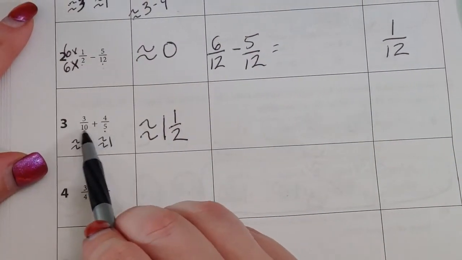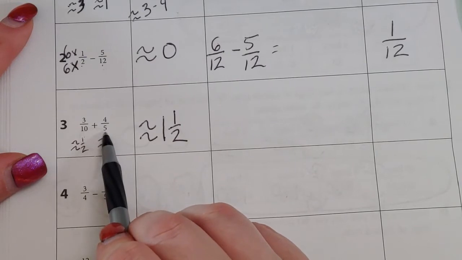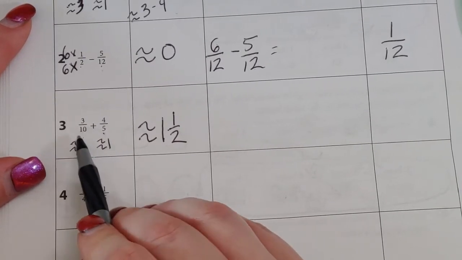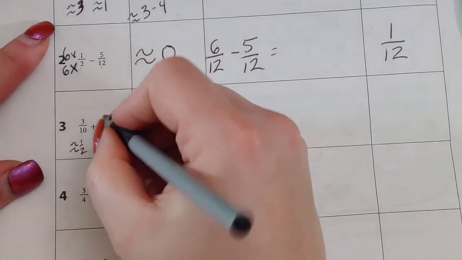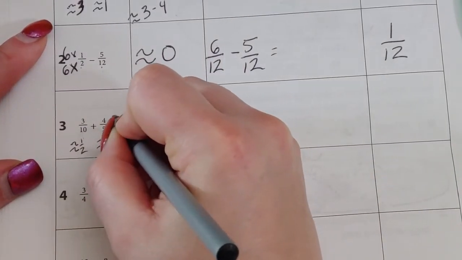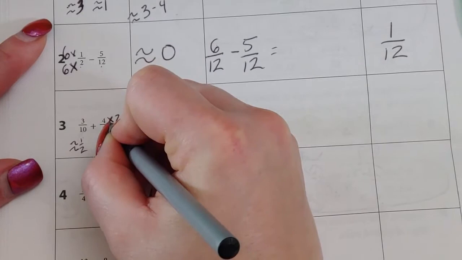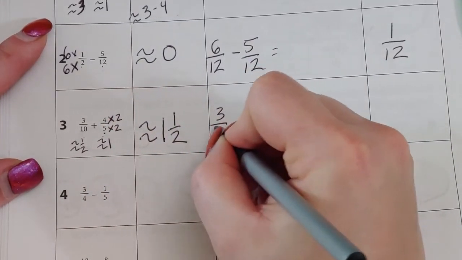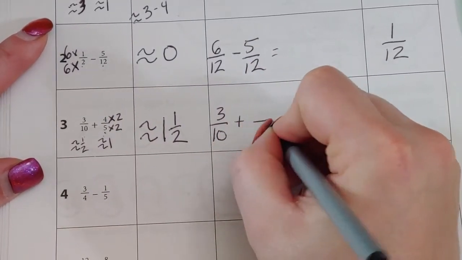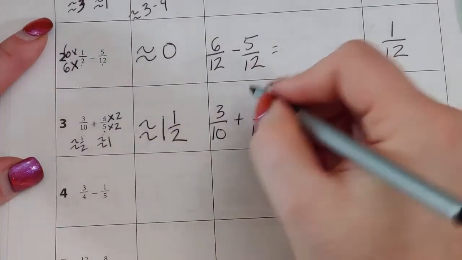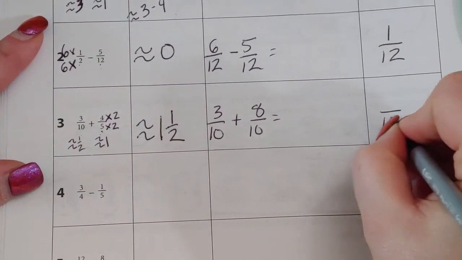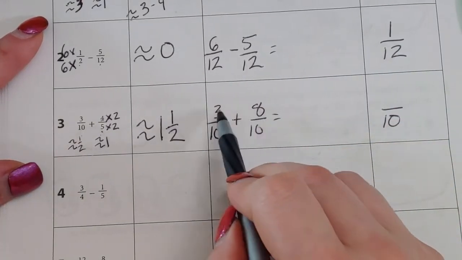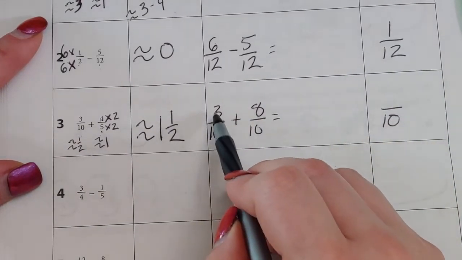All right, check those denominators. A 10th, a 5th. We can't do it. Can I turn a 10 into a 5? No, but I can turn a 5 into a 10. So if I times this by 2, I do the same thing to the top. Now I have 3/10 plus 4 times 2 is 8/10, which gives me some tenths. So 3 plus 8, 8, 9, 10, 11.